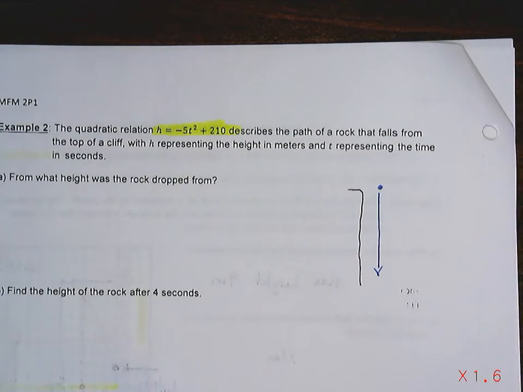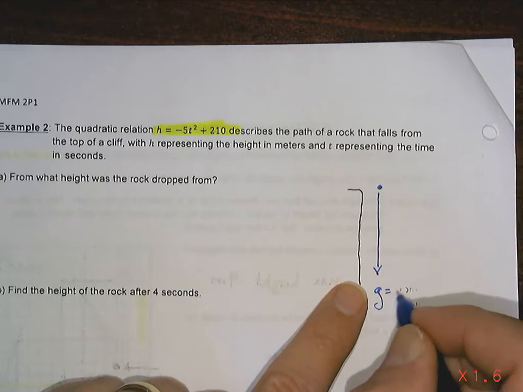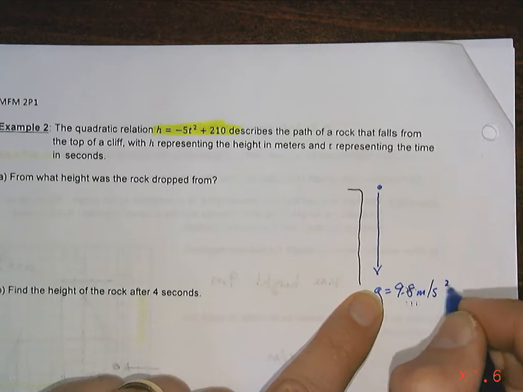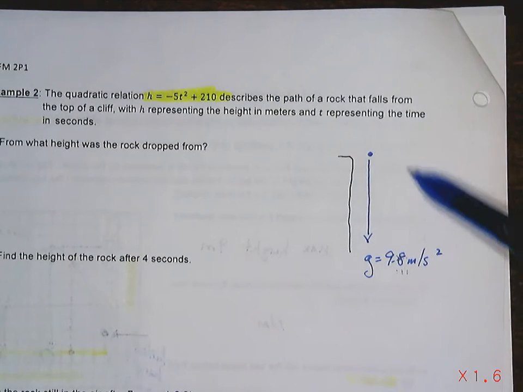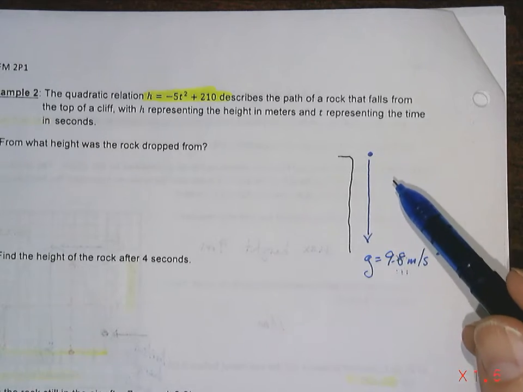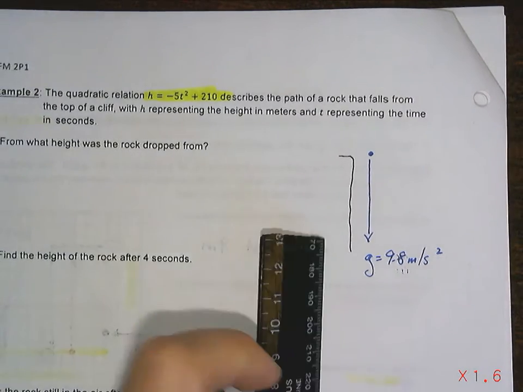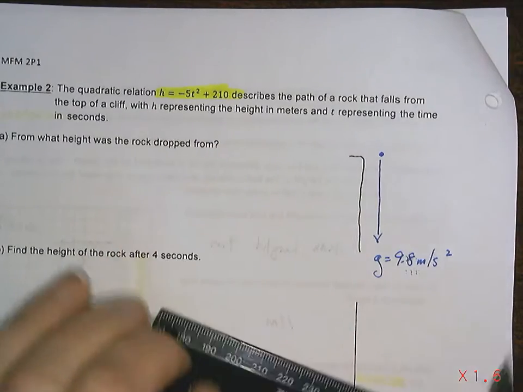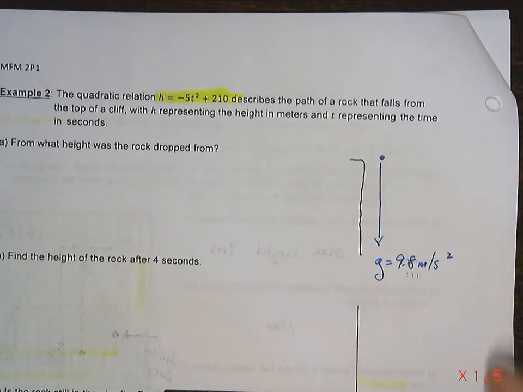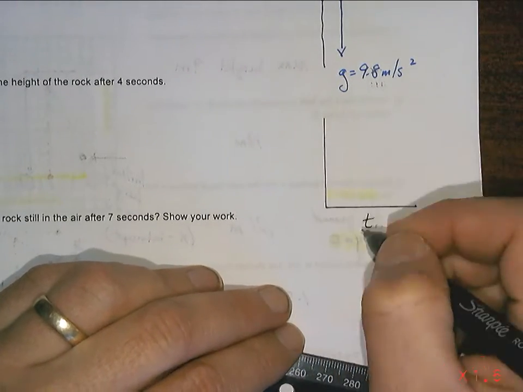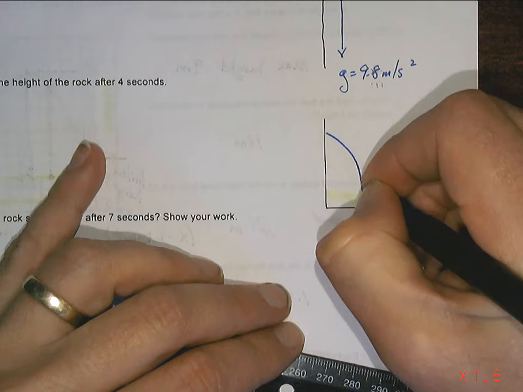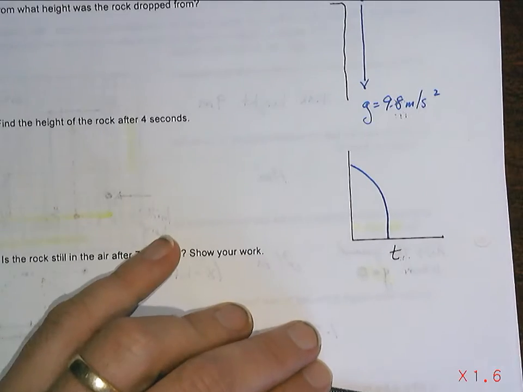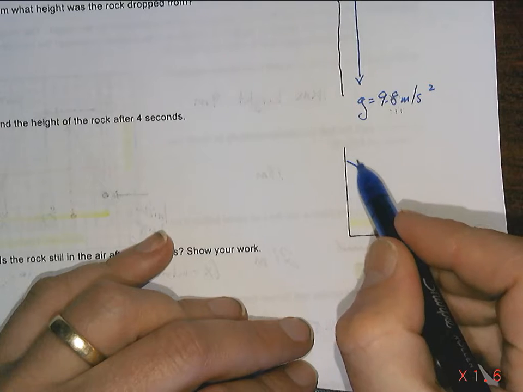Now, because of gravity, which is 9.8 meters per second squared, this rock actually speeds up as it falls. Because gravity is causing it to speed up, it has an acceleration. So if you were to graph this on a distance time graph, you would find that given the amount of time the rock is allowed to fall, it is going to speed up. And it's going to fall something like that. And that will be the path of the rock.